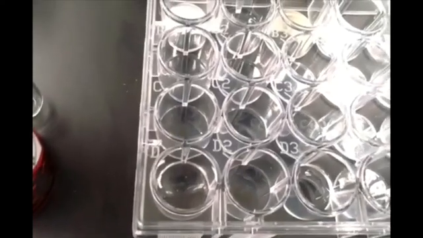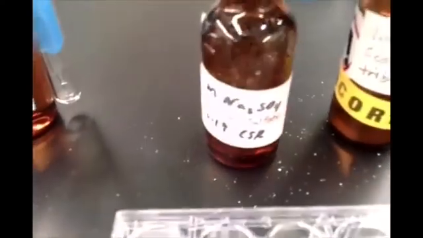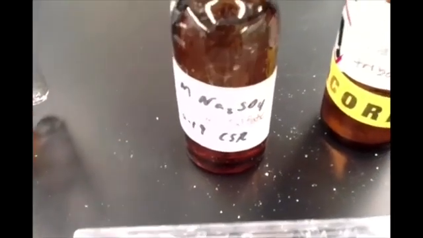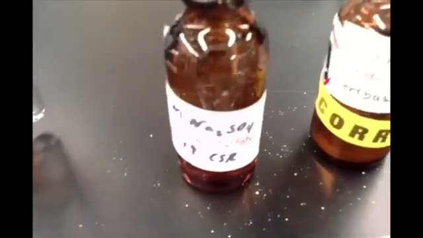no precipitate forming. Alright, for this one we're going to take our calcium nitrate and add a few drops of sodium sulfate. Alright, so let's go ahead and add that in there. So we'll do that in this cell over here.